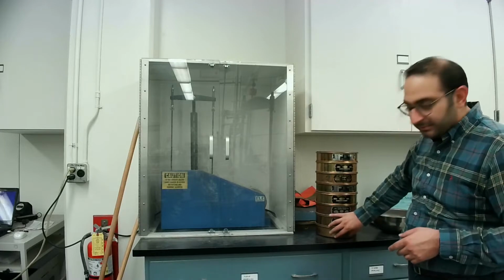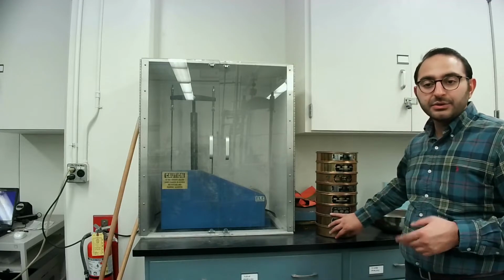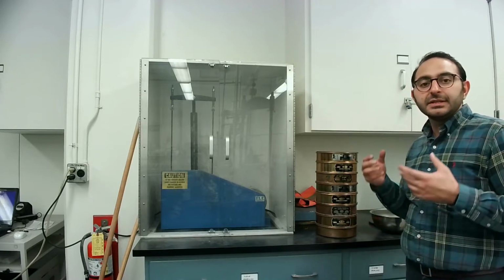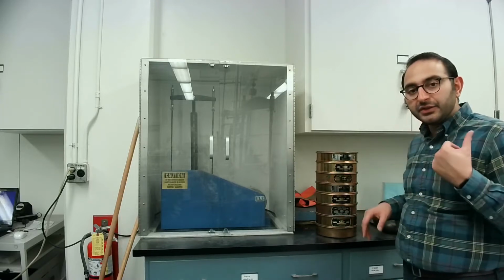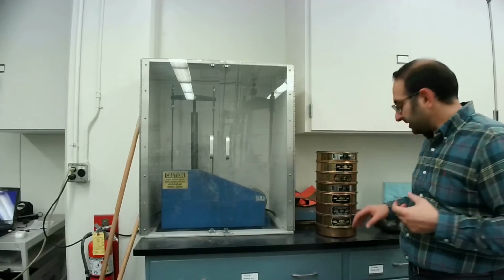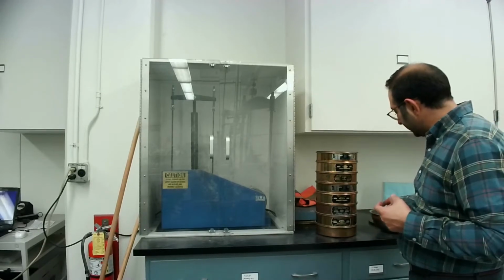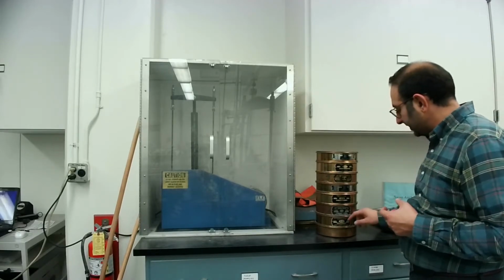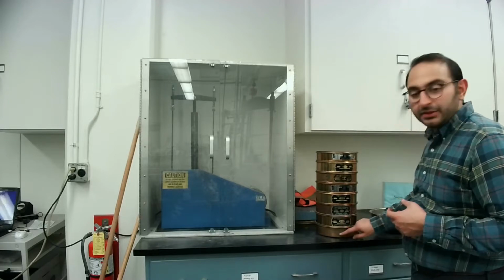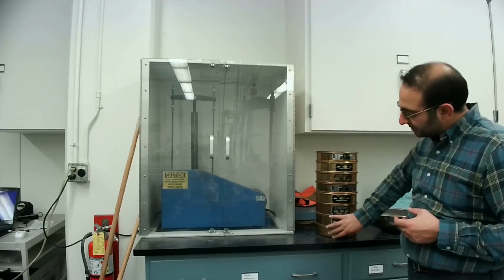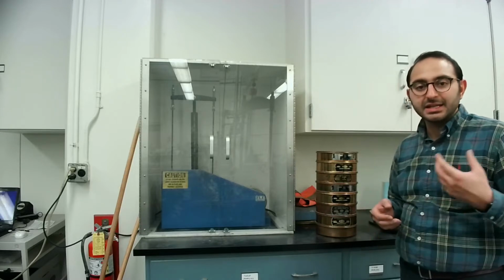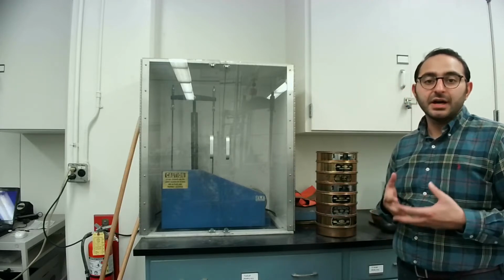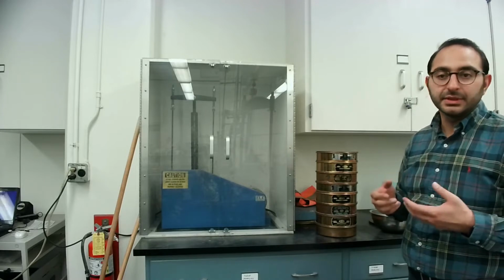And at the bottom we have a pan where we collect all of the fines that were still not fully washed as we were washing, but still in the dry coarse part, and as we run the sieve they'll be collected in the pan. So we'll use whatever's in the pan, again the mass of that, as a part of the analysis for the hydrometer test, which we'll be doing later on.